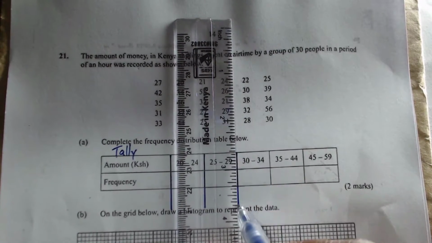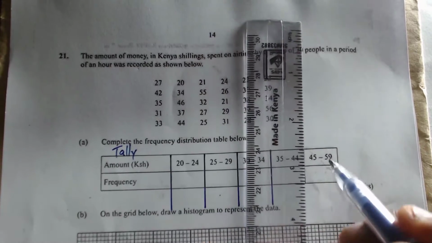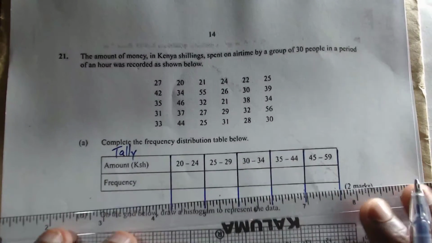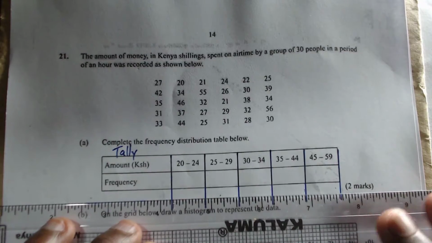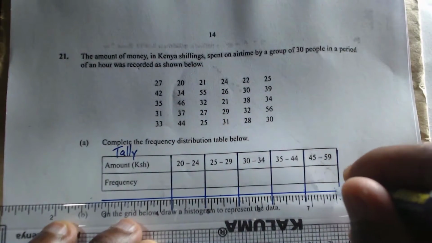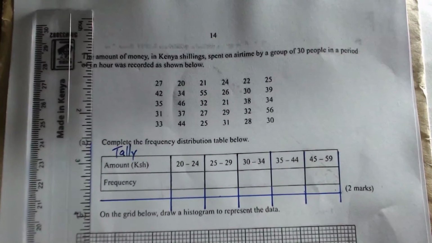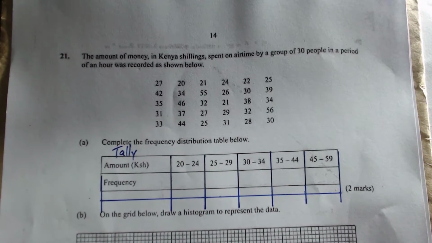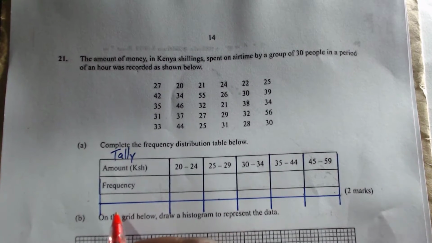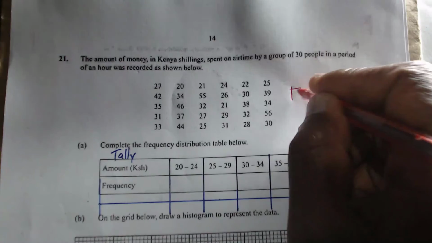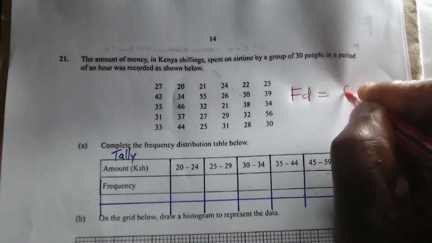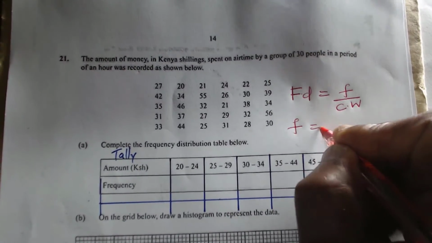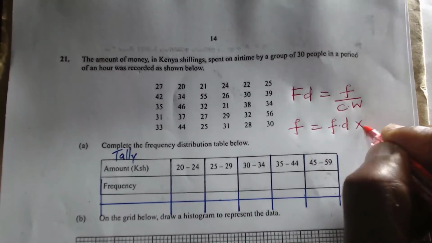Remember, frequency density is given by the frequency over the class width, and to get the frequency you take the frequency density multiplied by the class width.